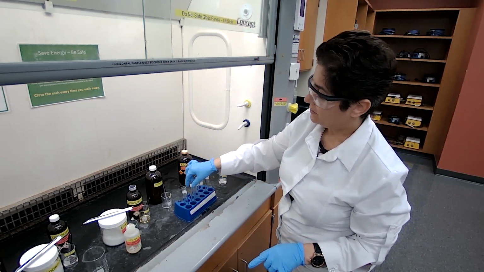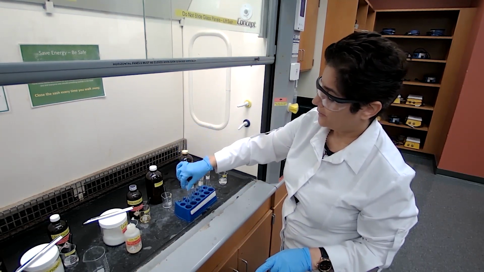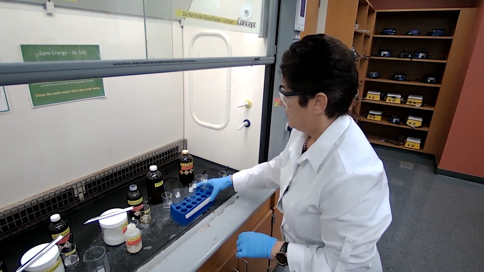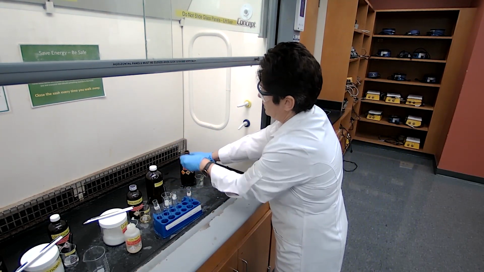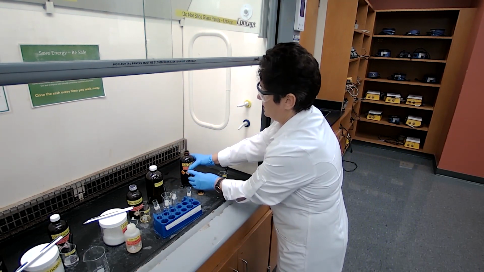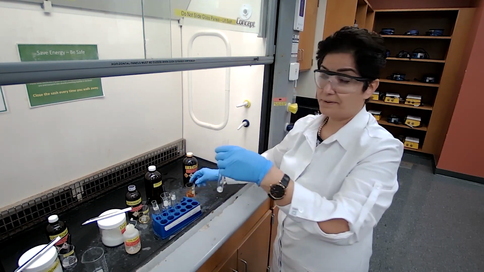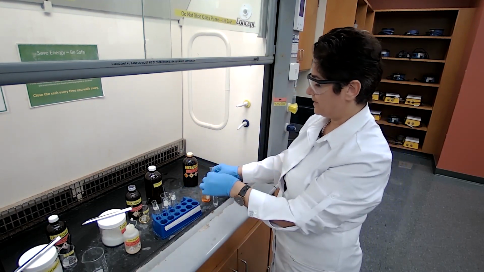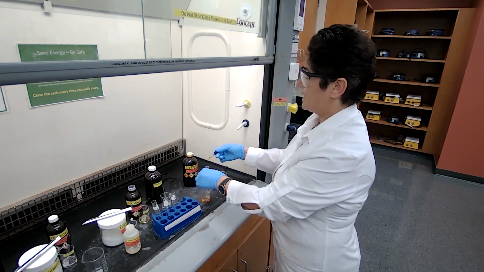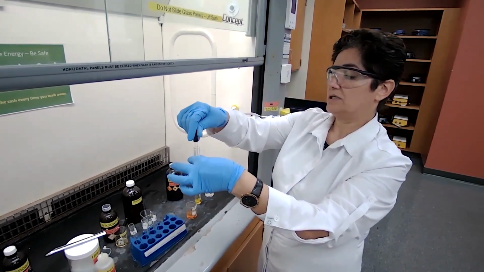And we are going to add the reagent, 2,4-dinitrophenylhydrazine, 1 milliliter of this reagent. If a precipitate forms, it is an aldehyde or ketone. If no precipitate forms, it means that it is not an aldehyde or ketone.